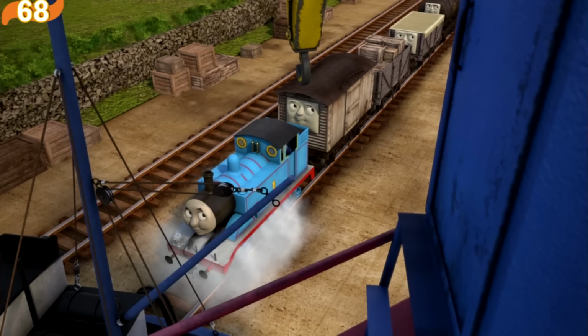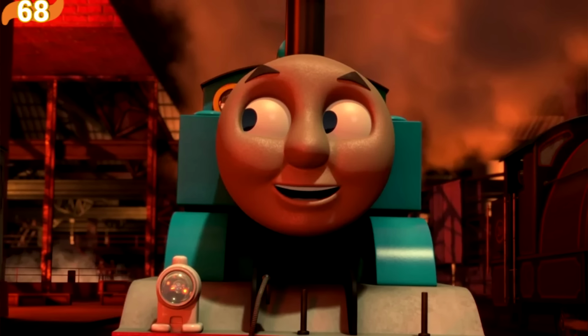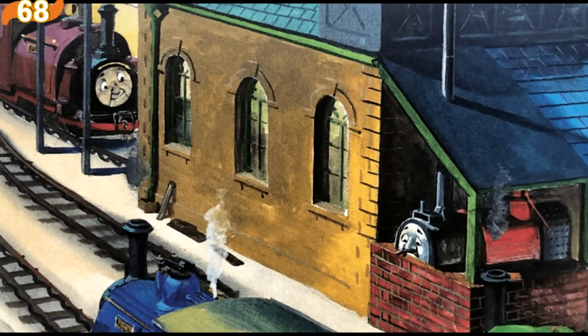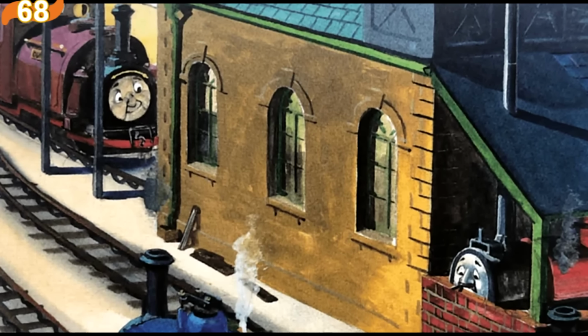This is the only time he ever does this. Like I said before, the animation in Journey Beyond Sodor is very experimental, no pun intended, and this is an example of this weird experimentation. Weirdly enough though, Duke does do something similar in an illustration in the Railway Series.